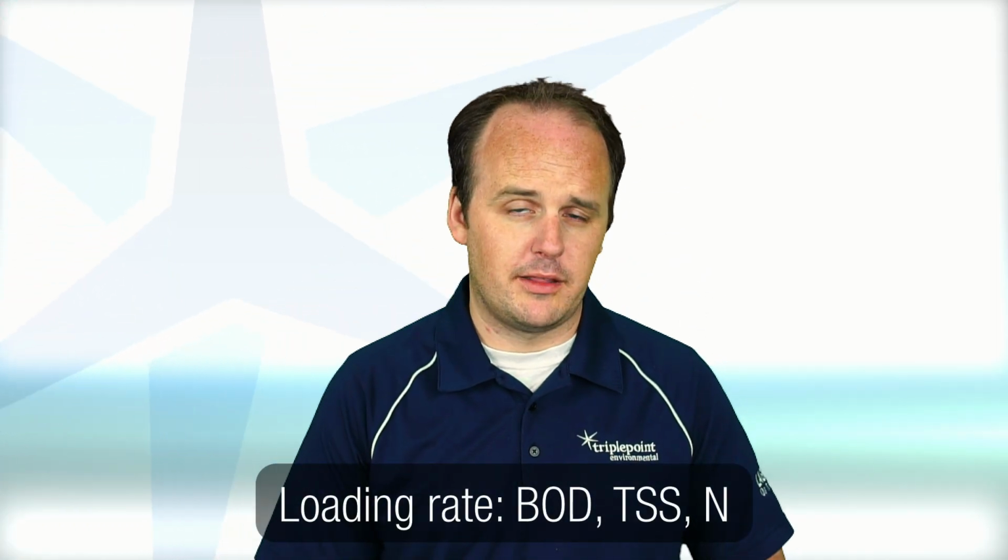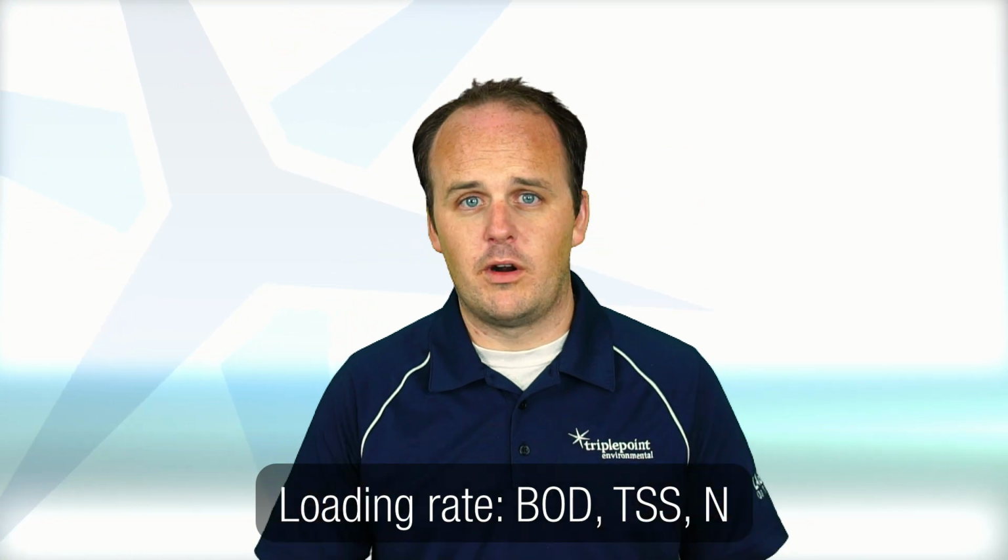Loading rate is also really important. How much BOD are you putting in there? What's the milligrams per liter, or what is the pounds per day? How much TSS and how much ammonia, nitrogen, or whatever other contaminants do you have in there? That is a key parameter because that allows us to design enough oxygen into the system to be able to treat that organic loading.